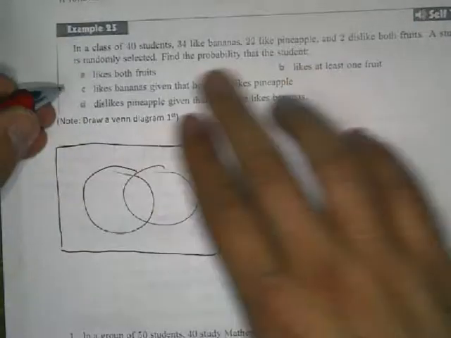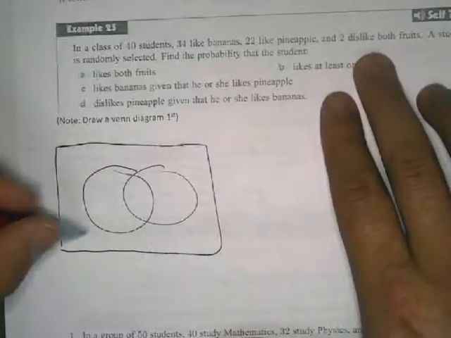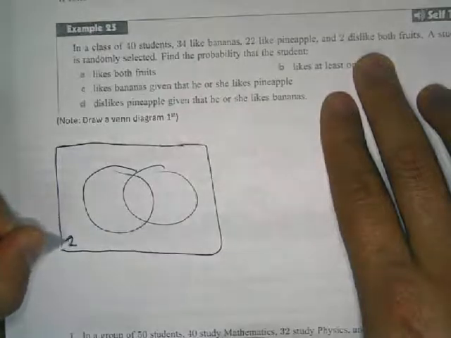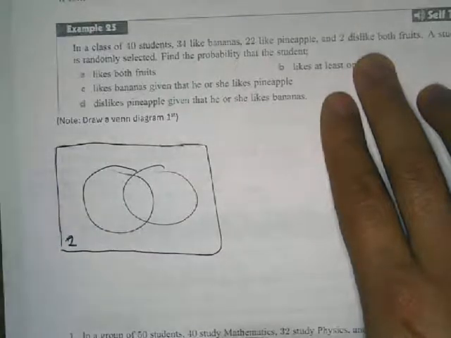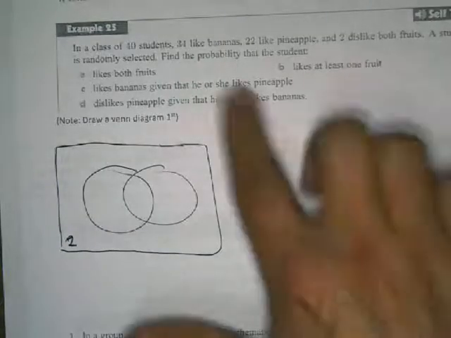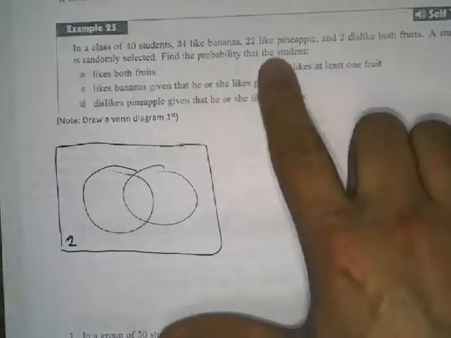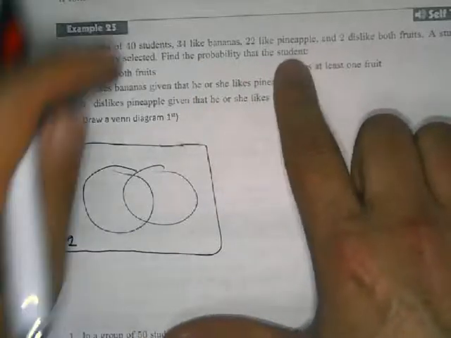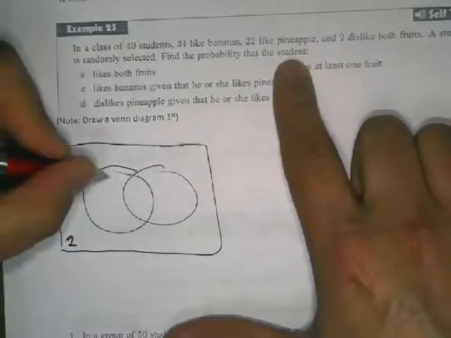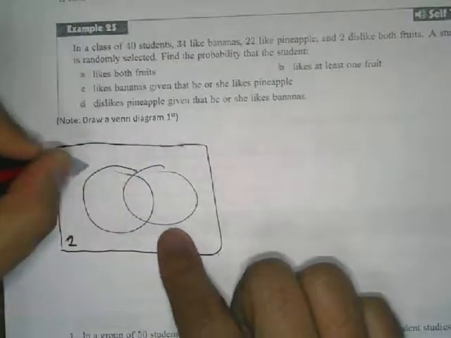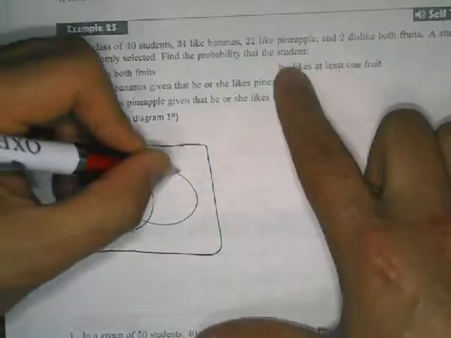And 40 students, 2 dislike both. So we have 2 students here that don't like fruit at all. What's wrong with them? Just kidding. Okay, 34 of them like bananas, 22 like pineapples, and we got 40 students. So we don't know, okay, this is bananas, P for pineapple.